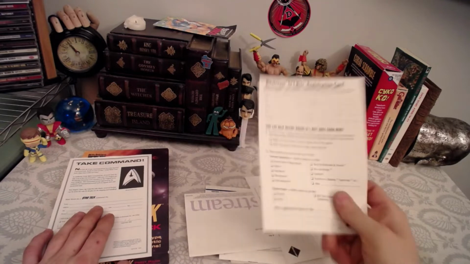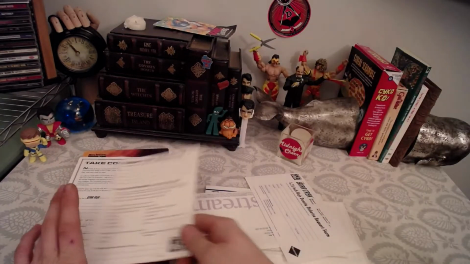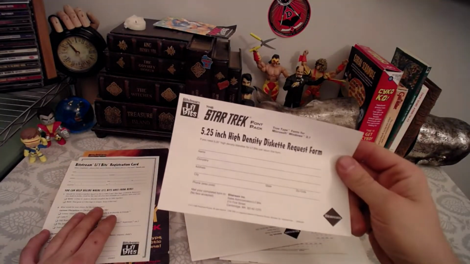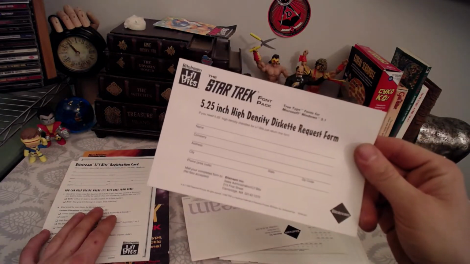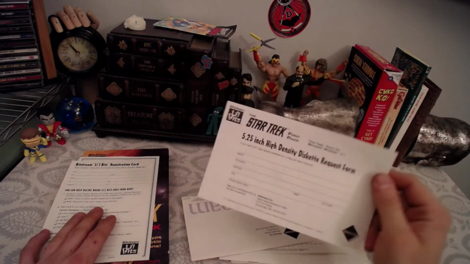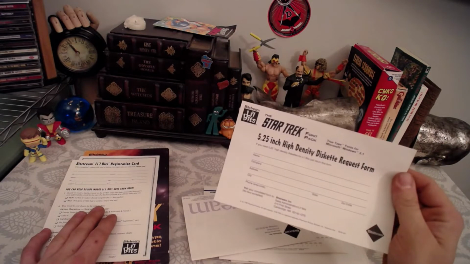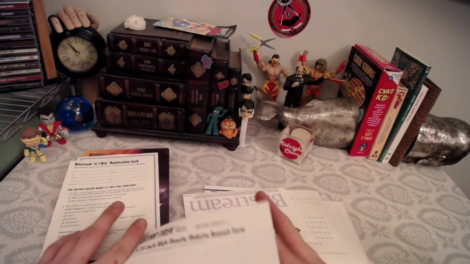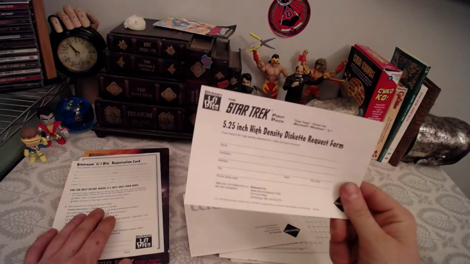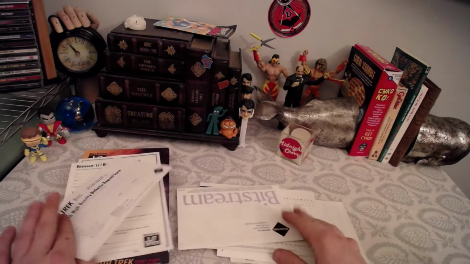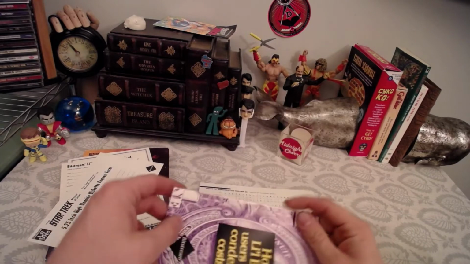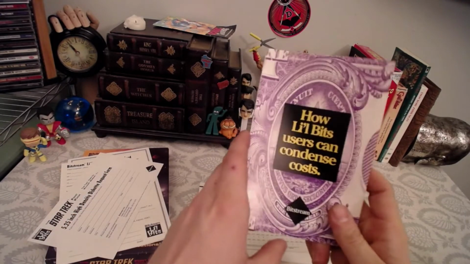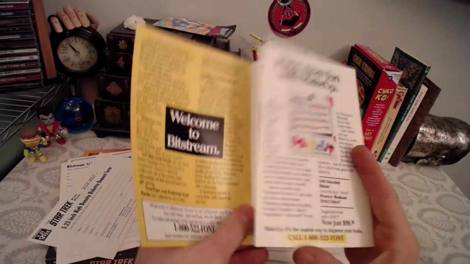We've got a registration card for Little Bits. We could request another diskette, a 5.25 high density diskette request form, guys. You know, this is the regular floppy. We could have requested the old school 5.25 inch floppy, high density style. Got Little Bits users can condense costs.